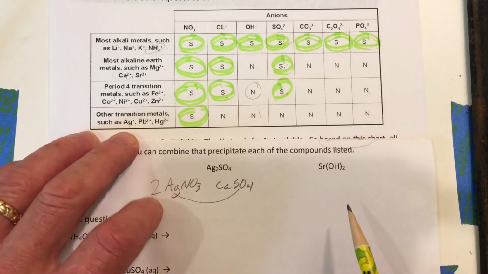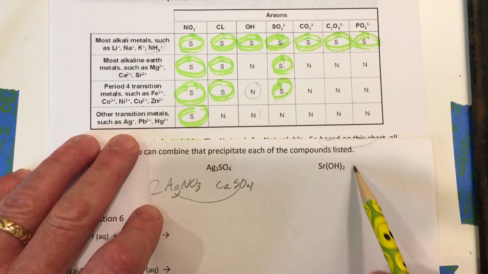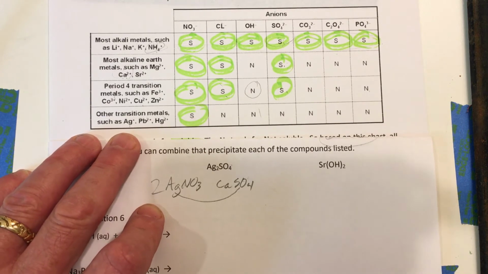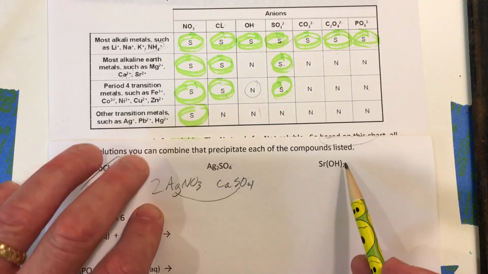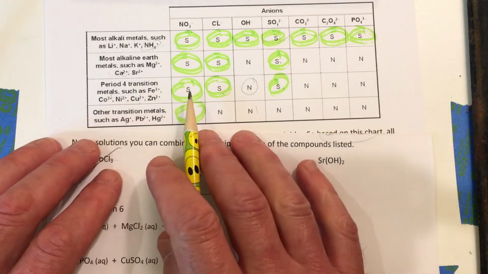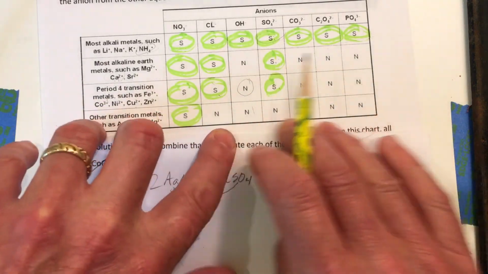Once again, turn off the tape, and then when you turn back on your video, you can see if you got this one right. What 2 solutions could you mix together? I'll give you a minute to hit pause. And here we go again now.